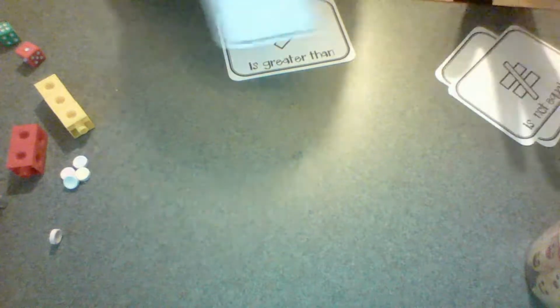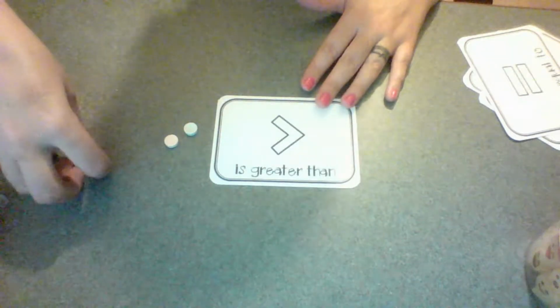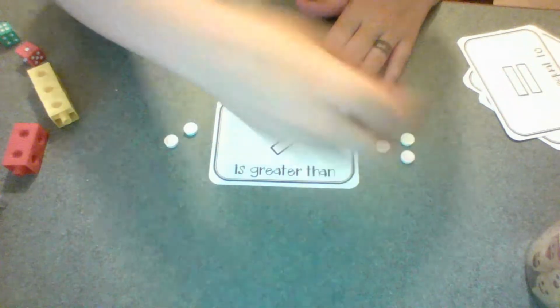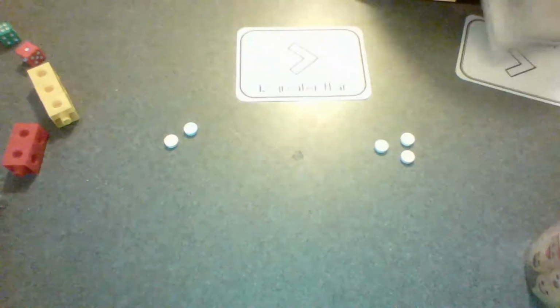So if you're talking about the alligator, you can use candy. You can use anything you have: candy, jelly beans, Cheerios, crackers, whatever you have. Oh, that's wrong, isn't it? Let me use the other card.